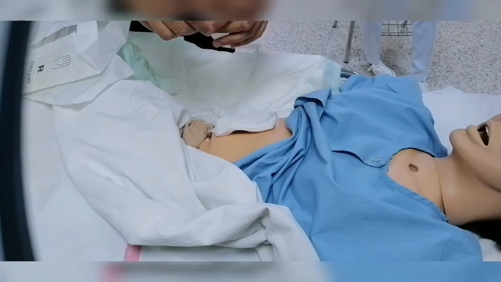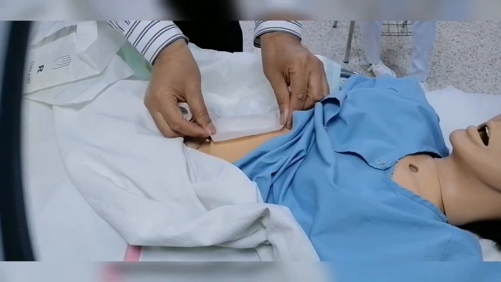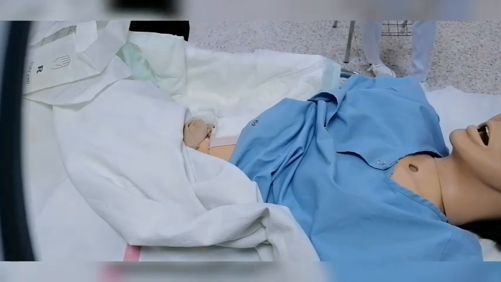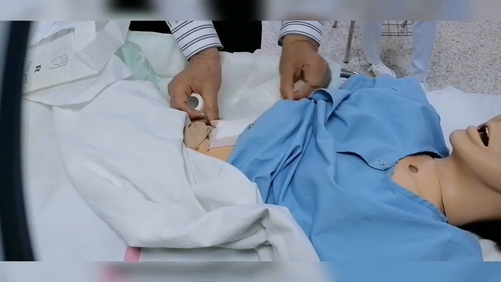So we cut a piece of plaster to suit the size of the dressing, and we will apply it.